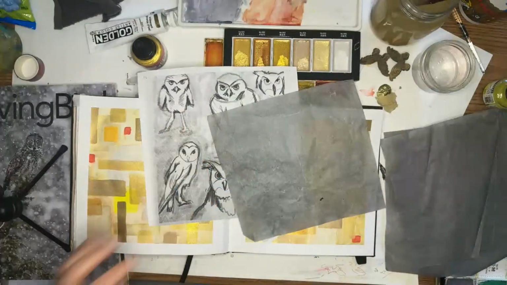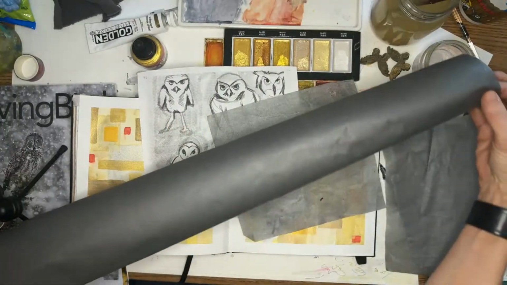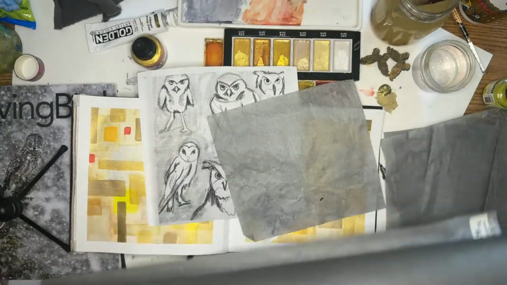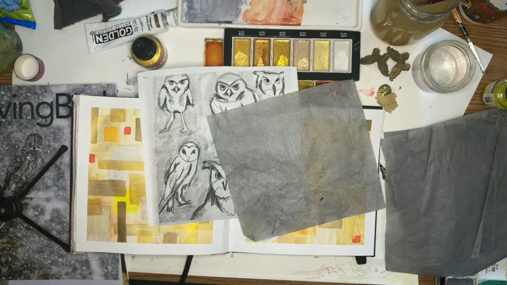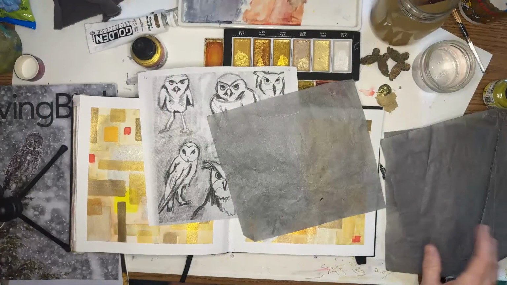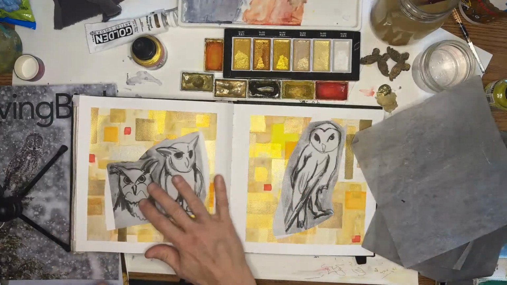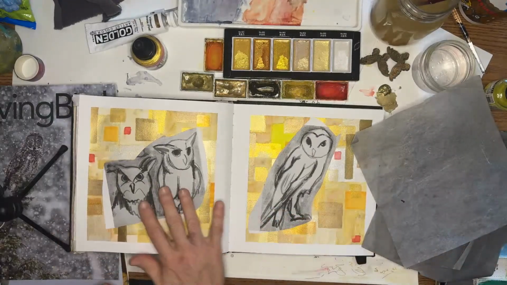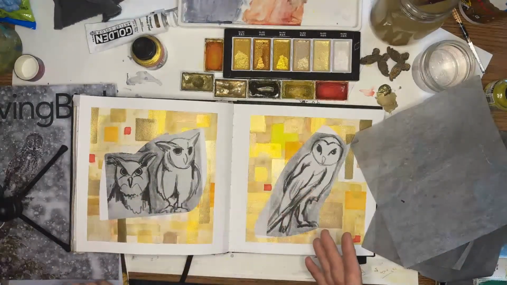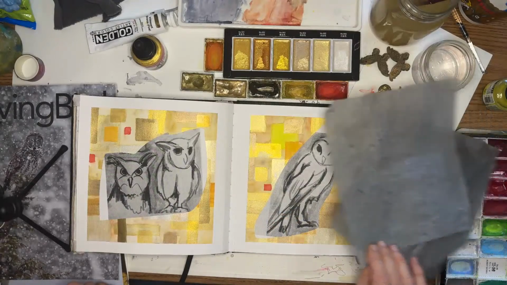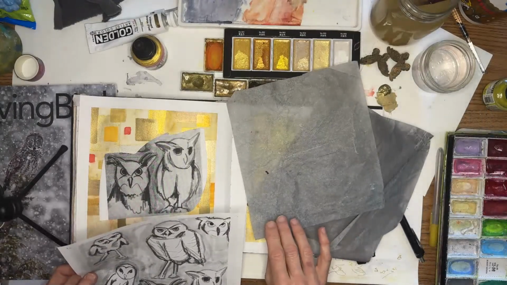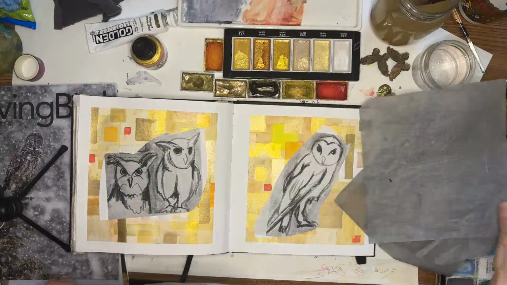graphite paper. This graphite paper comes in these long rolls like this, and I just cut off a piece and reuse it many, many times. So ultimately, I'm going to put these owls in this sketchbook on these gold things, but I want to kind of illustrate to you how this graphite paper works and how easy it is.